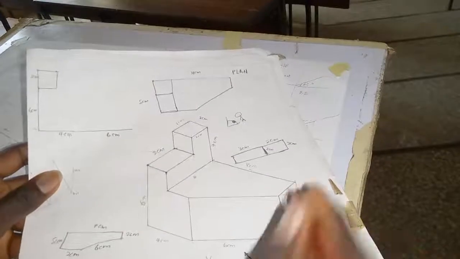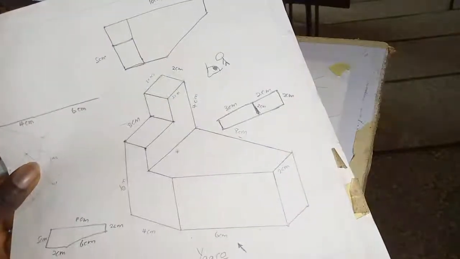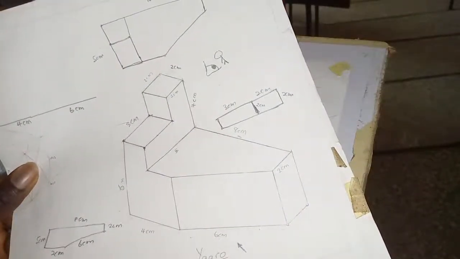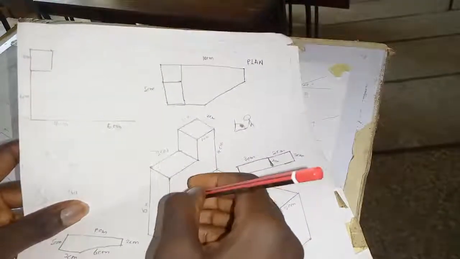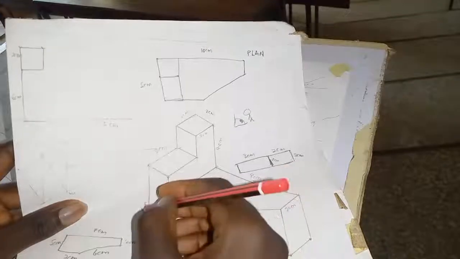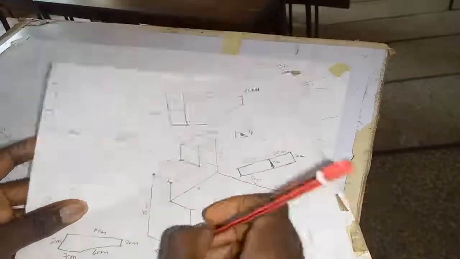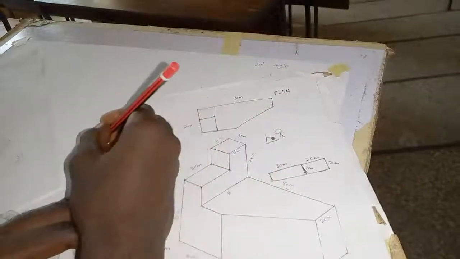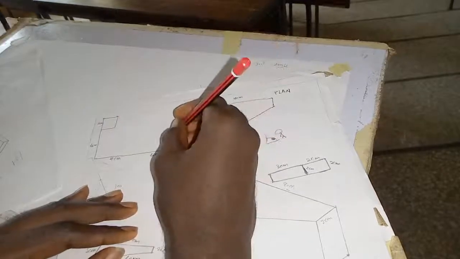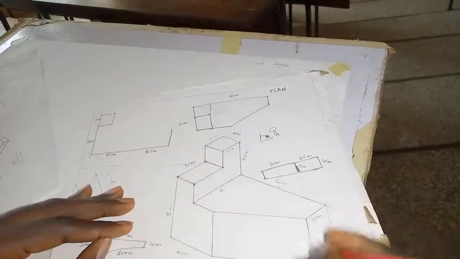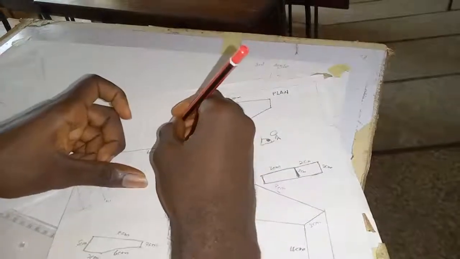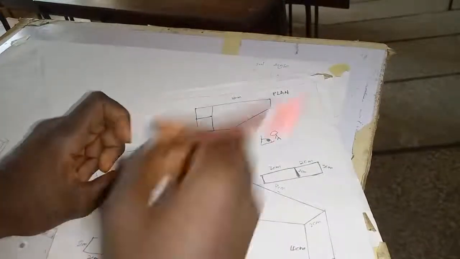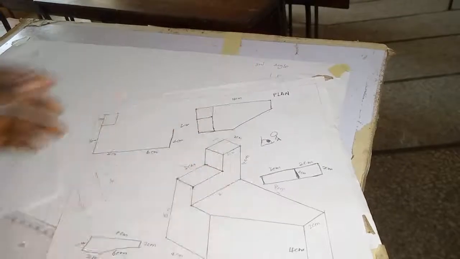From here to here is, let me see. I can't tell how. Okay. From here to here is 2, and the total length is 6. So 6 minus 2 will give us 4. So from here to here is 4. So let's take it up. So this line here is 4 cm, and this is the line we just drew here. These are 4 cm line, 4 cm line.